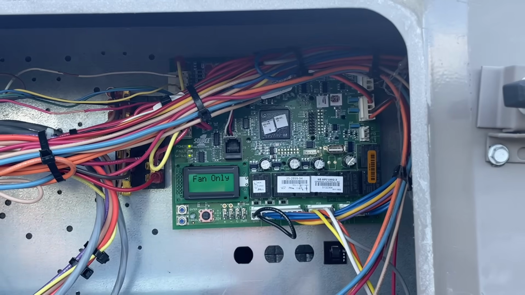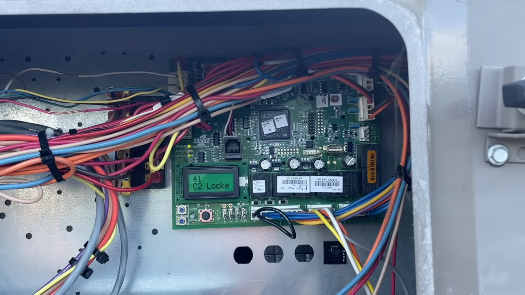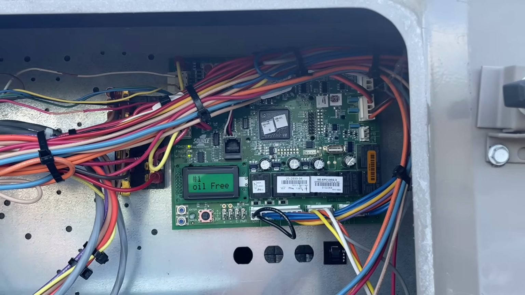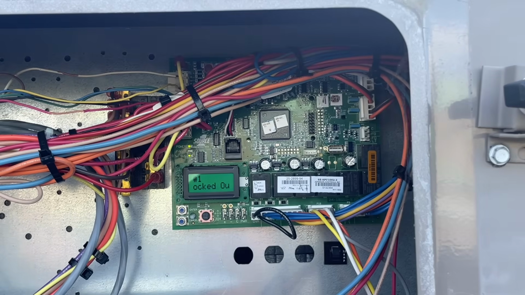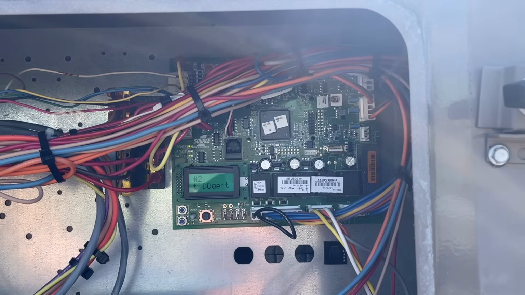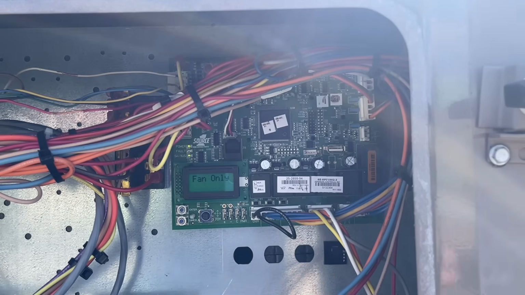Okay, so the cool thing about these Yorks here, it actually gives you a digital readout. So right now we have fan only. We know our thermostat's set to air conditioning downstairs. We have C2 locked out due to coil freeze. Okay, so our freeze stat is giving us issues, and C1 locked out due to coil freeze, I'm assuming. Okay, so immediately my first thoughts are either airflow, charge, something along those lines. So let's keep looking.